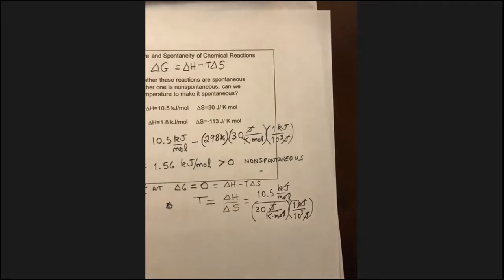So we got a temperature. And so this will be about 350 Kelvin. So that means that above this temperature, the reaction is spontaneous.